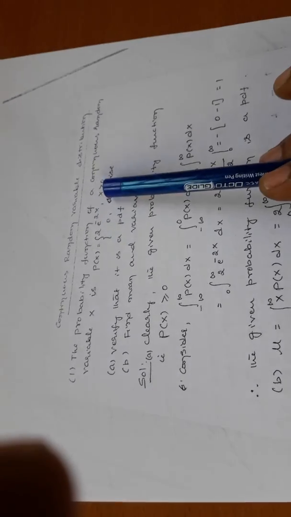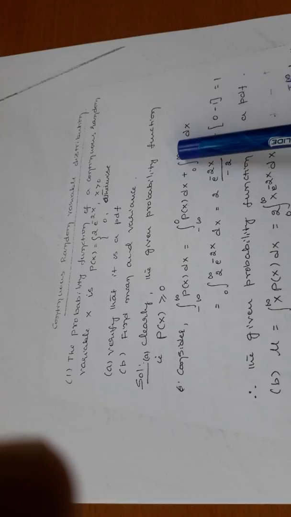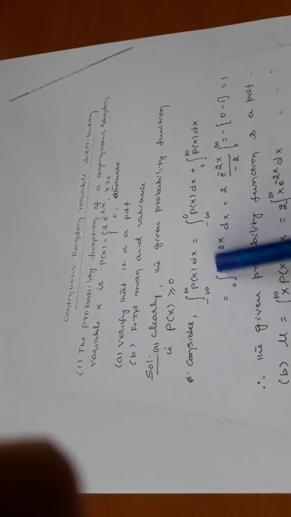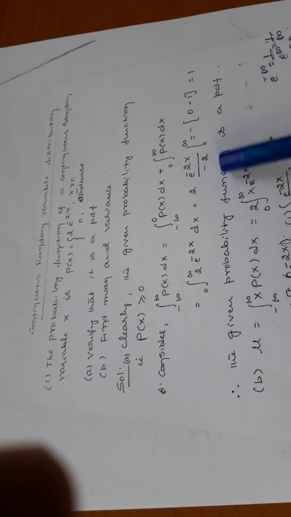x greater than 0 means the minimum value of x is 0. The maximum is not mentioned, so take infinity. The given function applies from 0 to infinity, but from minus infinity to 0 it is 0, so you have to neglect it. Only 0 to infinity, where the function is 2 into e power of minus 2x. Keep 2 outside and integrate. The integration of e power of minus 2x is e power of minus 2x divided by minus 2. The limit is 0 to infinity. The 2 cancels.